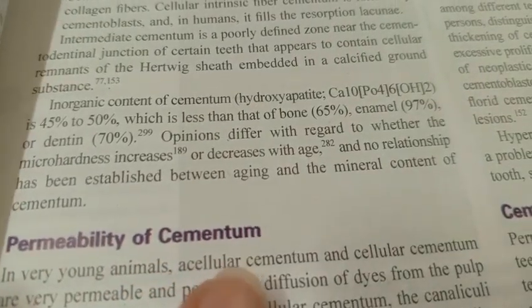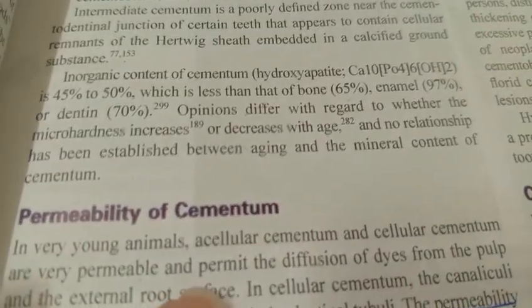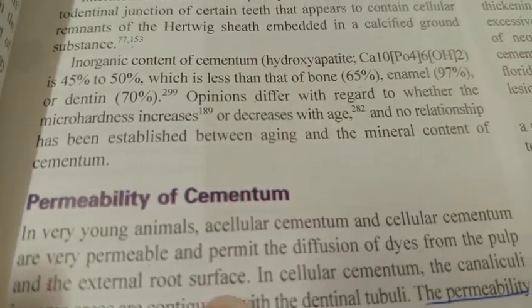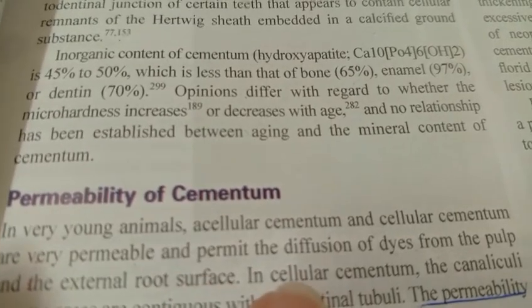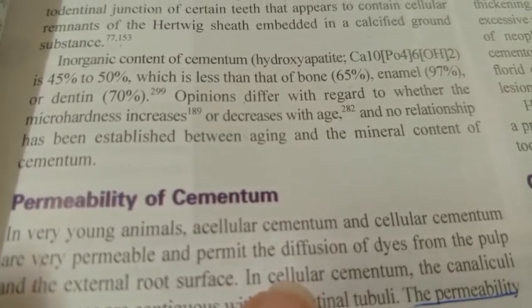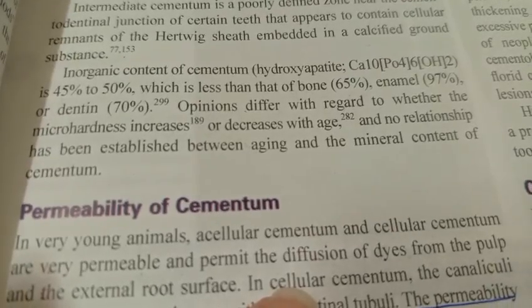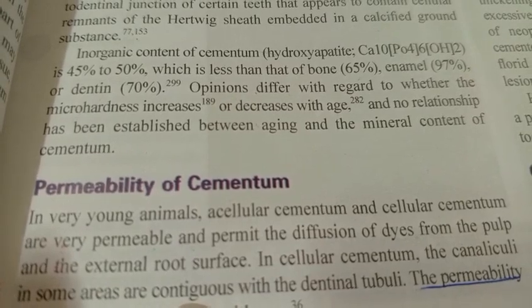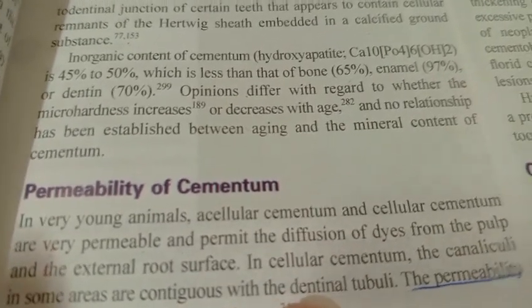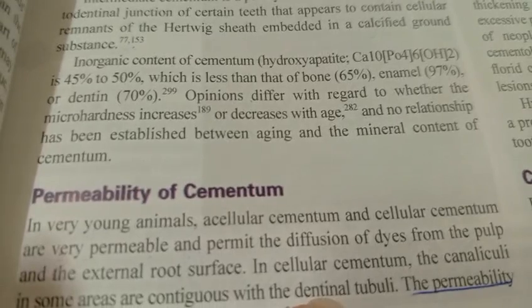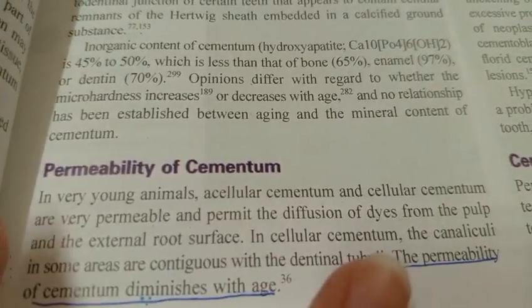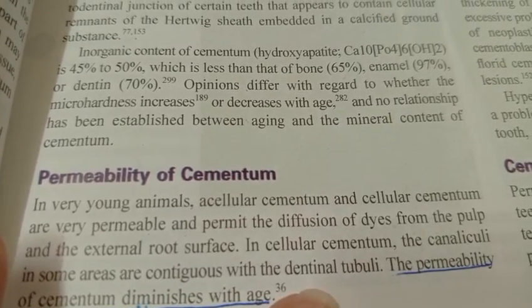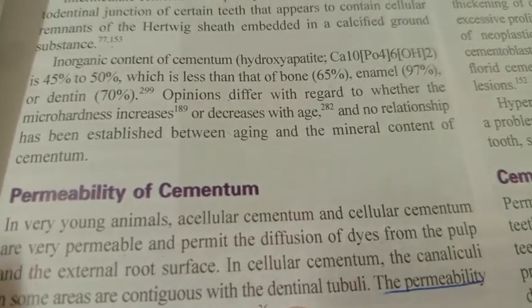The acellular cementum and cellular cementum both are permeable, and they let dyes diffuse from the pulp and the external root surfaces. We also know that the cellular cementum has canaliculi, and in some cases they are contiguous with the dentinal tubuli. One important point is that the permeability of cementum diminishes with age.